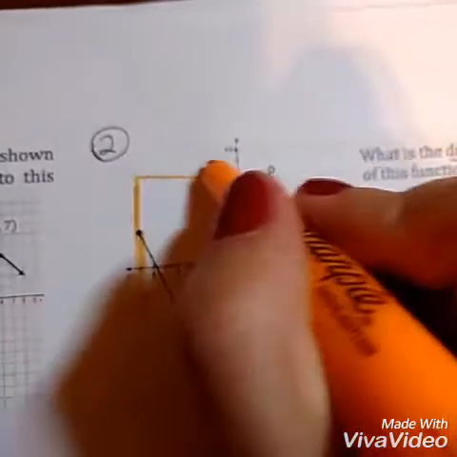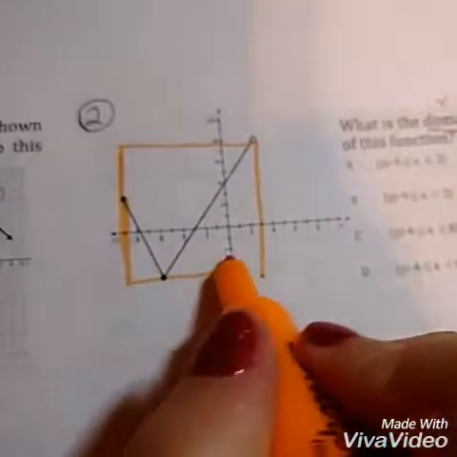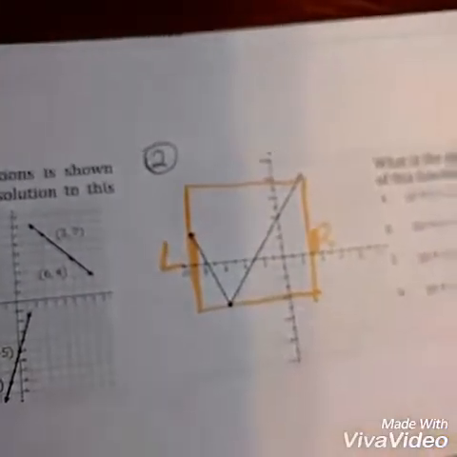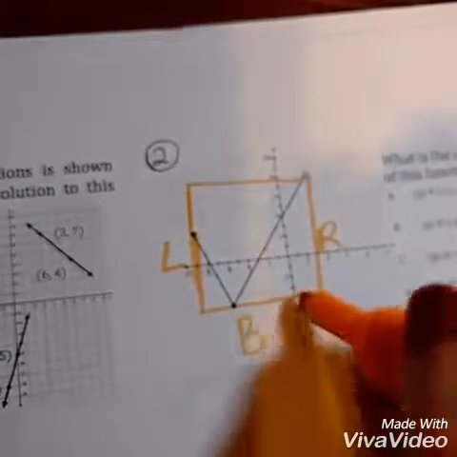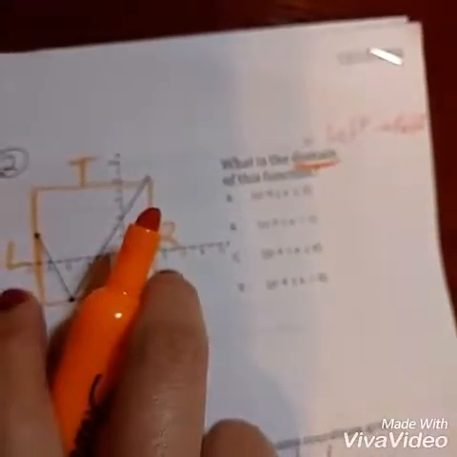Let's draw the frame for the graph. There you go. So here's my left, here's my right. My bottom is right here, and my top is right here. This one is only asking for the domain. Therefore, we are only going to look at the left and the right number.